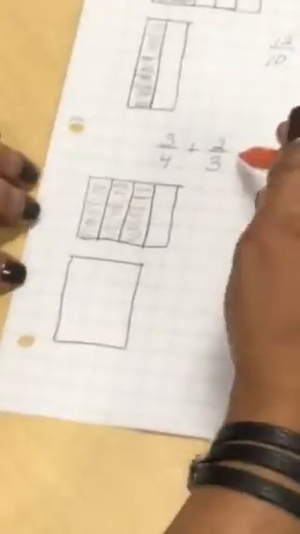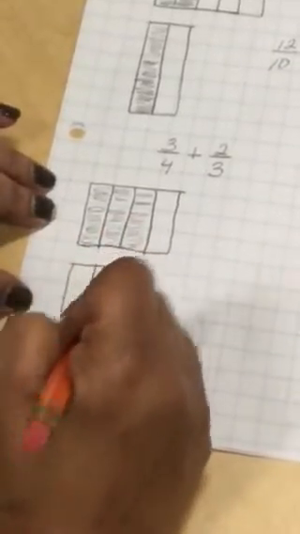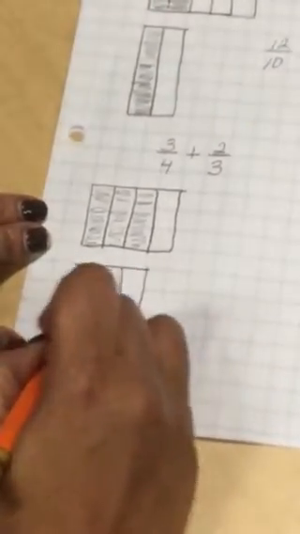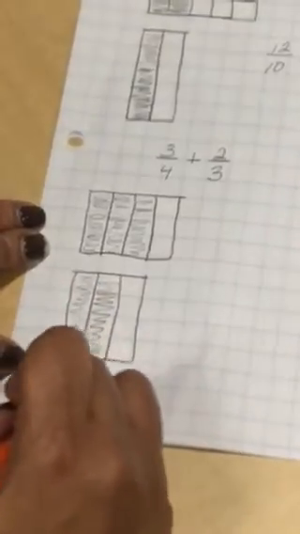Now, on 2/3, I have to separate it into 3 equal parts, and then I'm going to shade in 2 of those parts. So here's 1 and 2.